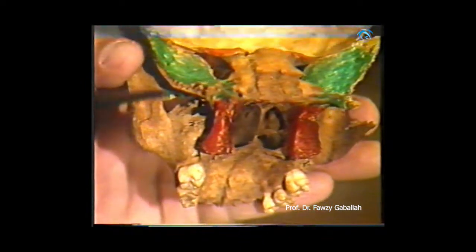The greater wing has a horizontal part which forms the floor of the middle cranial fossa and presents 3 foramina, and a vertical part that ascends on the side of the skull to reach the cerebrum. The lesser wing is separated from the greater wing by the superior orbital fissure. The pterygoid process projects downwards and is formed of 2 plates, a lateral pterygoid plate laterally and a medial pterygoid plate medially, and a pterygoid fossa in between the 2 plates.